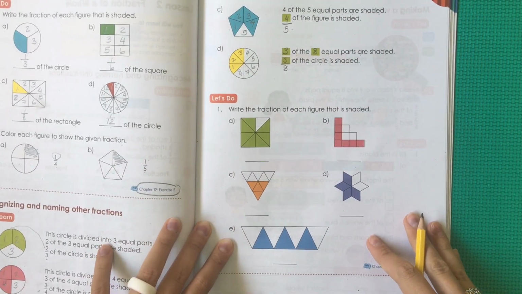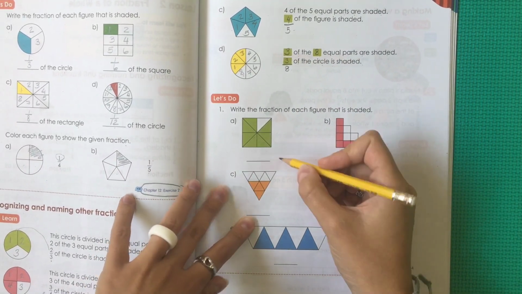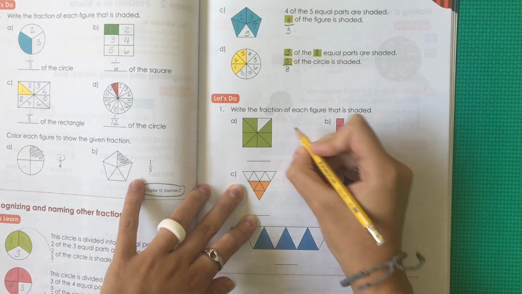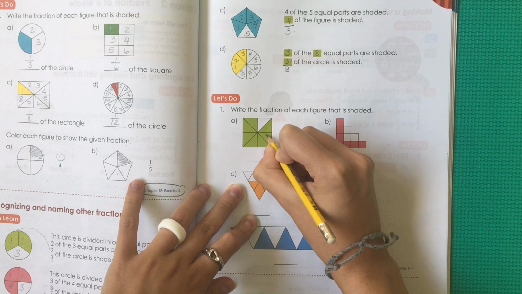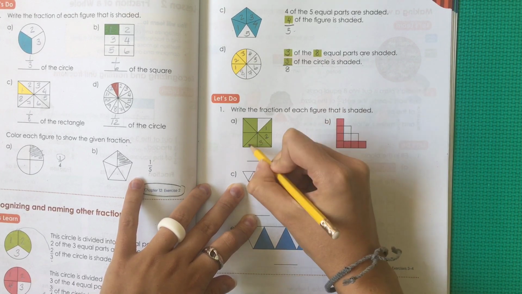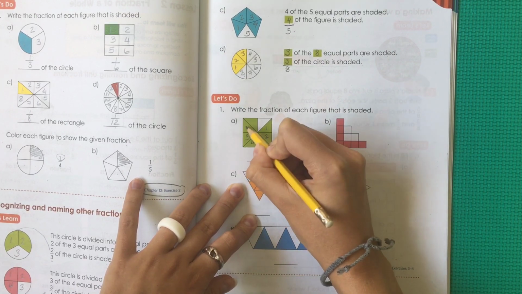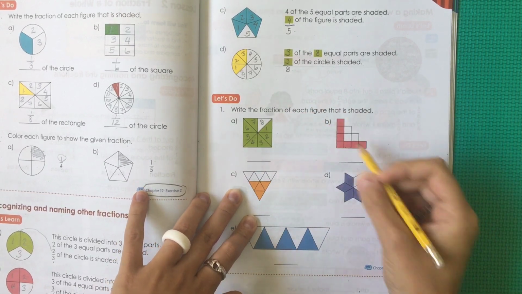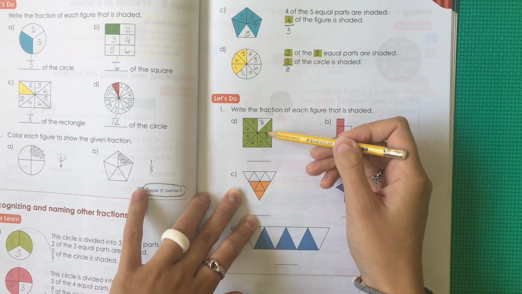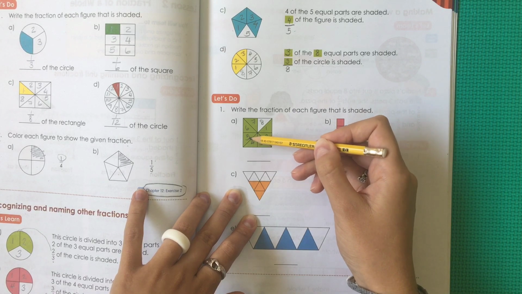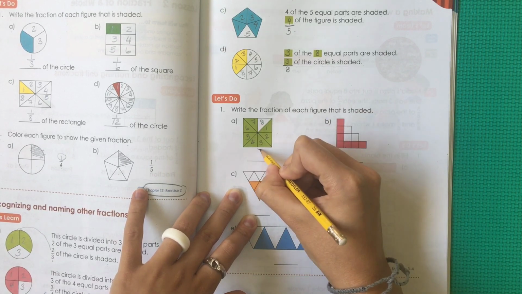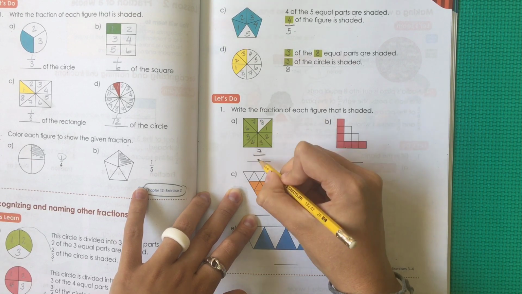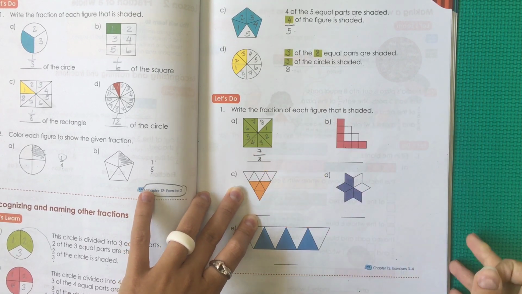Let's do the next few examples together. I will start with numbering the inside of my shape. 1, 2, 3, 4, 5, 6, 7, 8 pieces, and I count 1, 2, 3, 4, 5, 6, 7 pieces are shaded, and there are 8 pieces altogether.